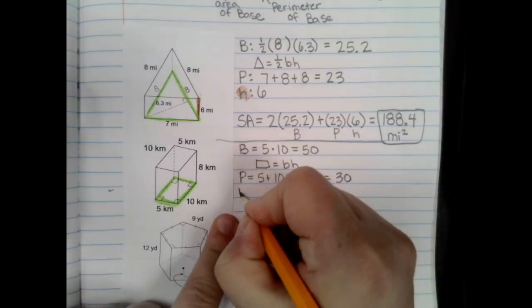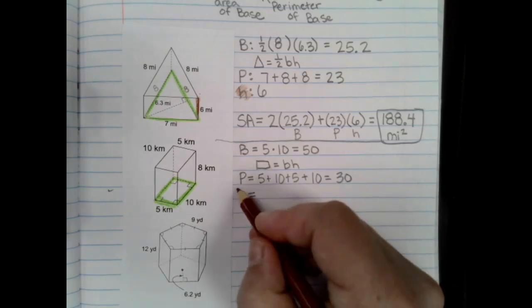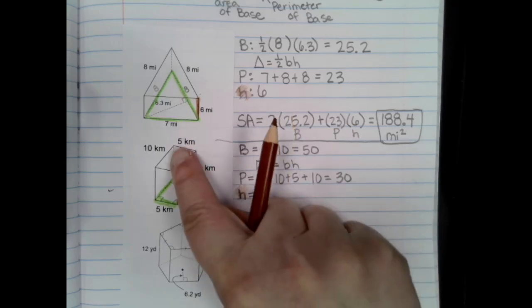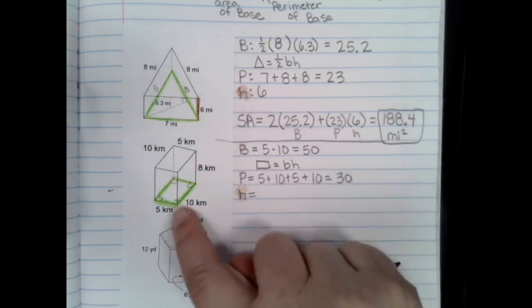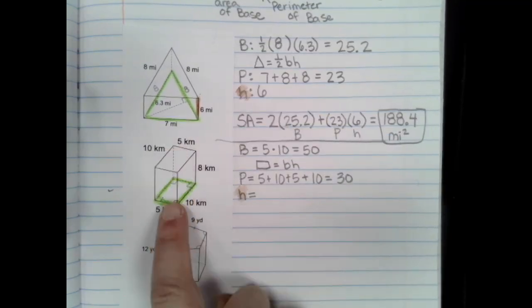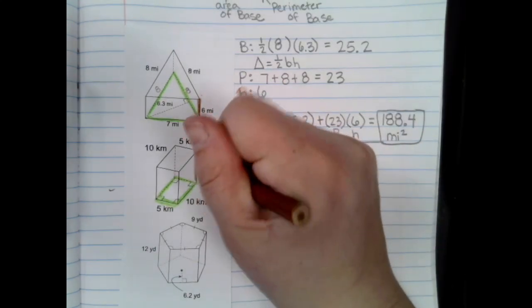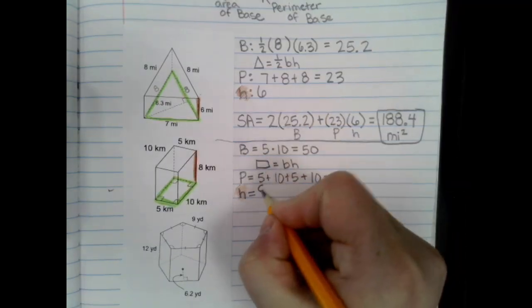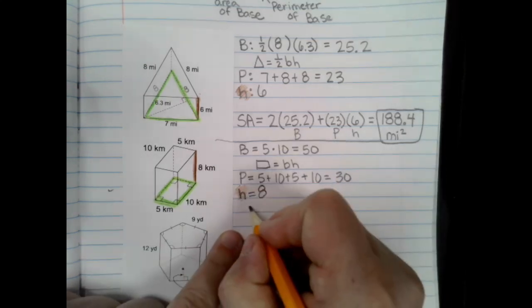All right, then we need to find the height of the prism. The height of the prism is different than the height that we've been using. This is where we're looking between the top and the bottom of those rectangles. Sometimes it goes side to side, it goes back, but this one, we're going in between the 5 and the 10 here. So what's that side that connects the rectangles? Yep, this one it's going to be 8. Okay, and then we plug that into the formula.